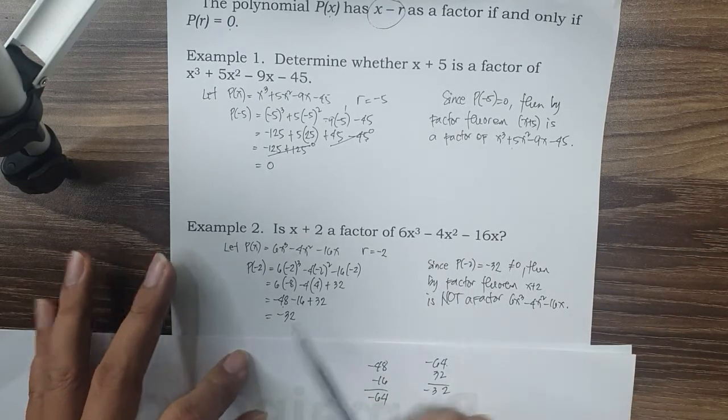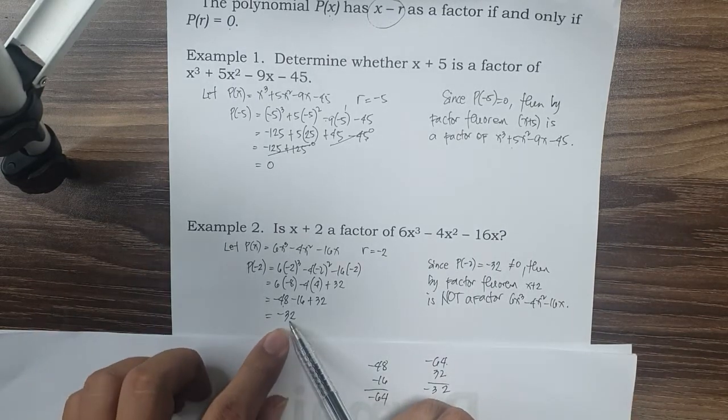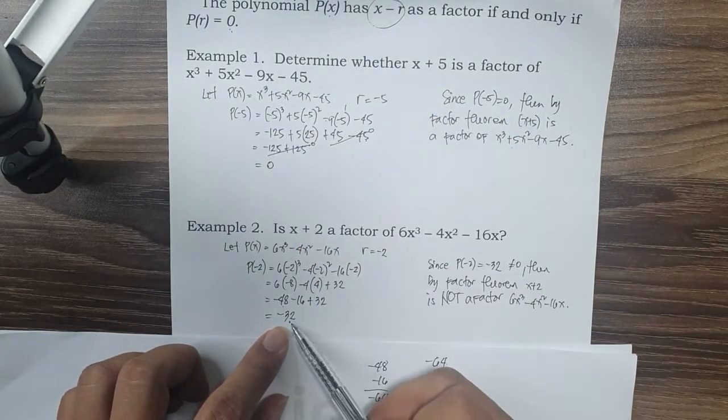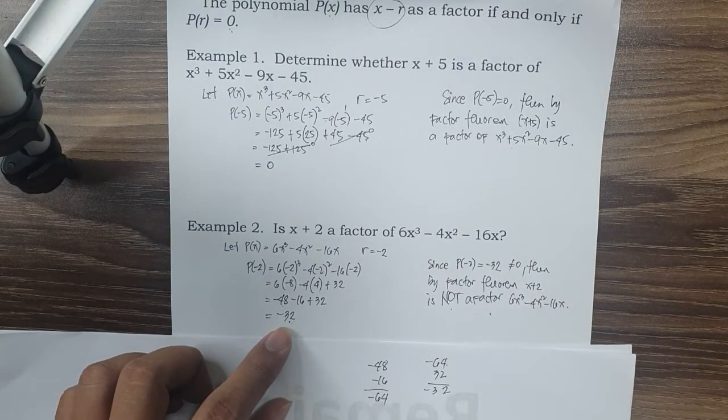No, hindi siya factor. Bakit? Kasi hindi siya 0. Ang sabi, kailangan 0 ang remainder. O dahil hindi siya 0, not factor.